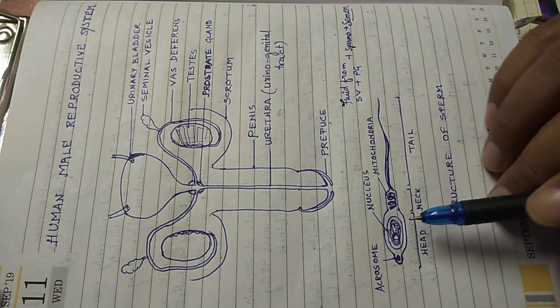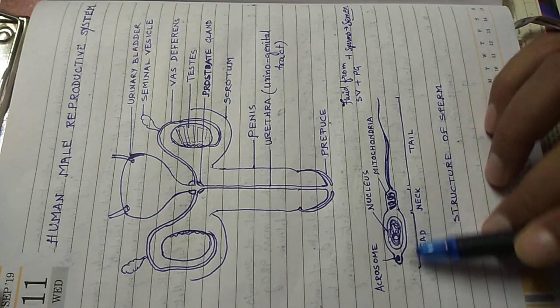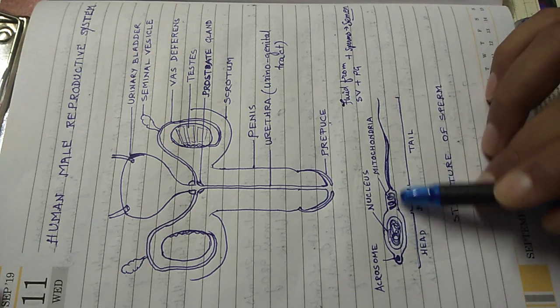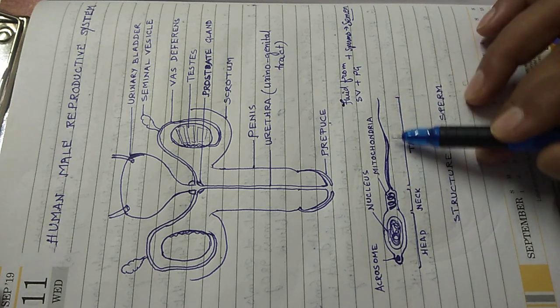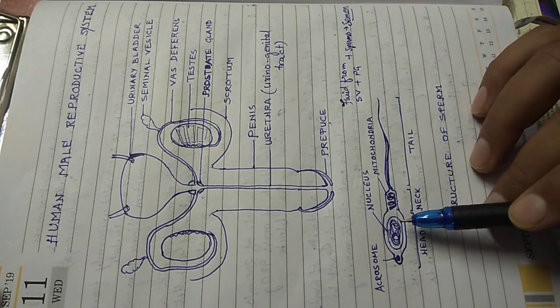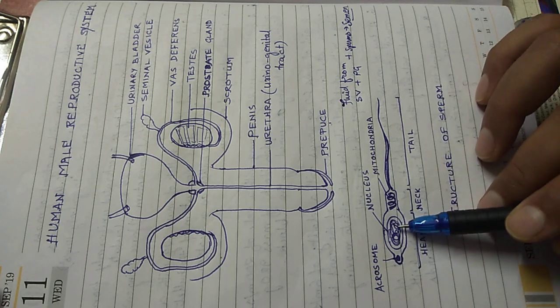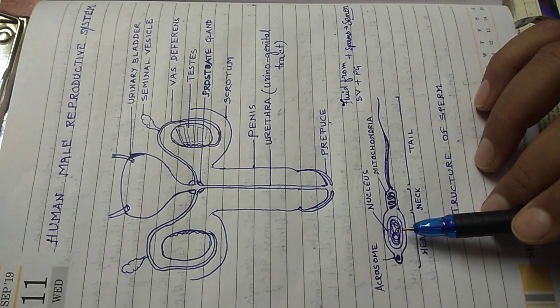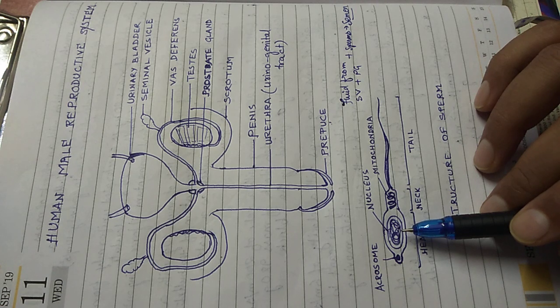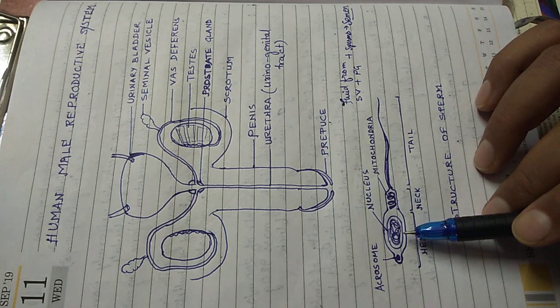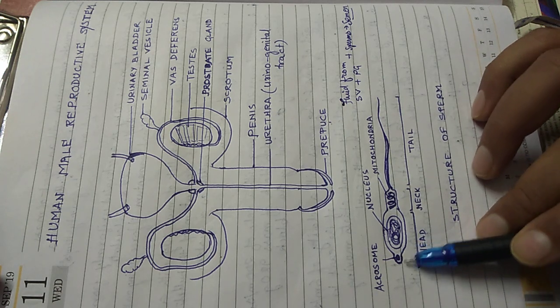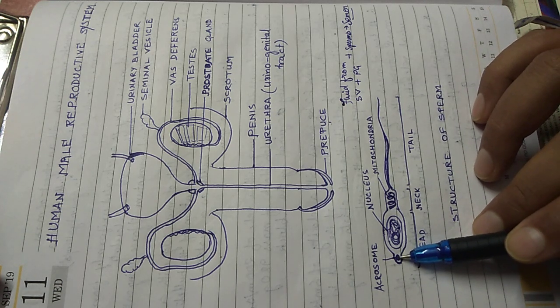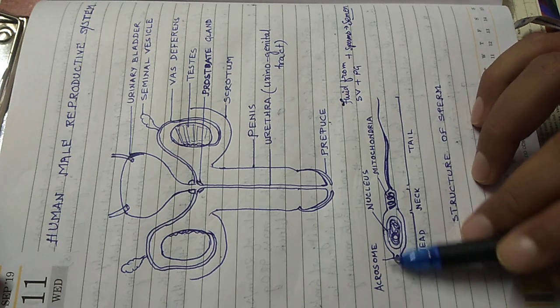So a typical sperm consists of the head region, a neck portion and a tail portion. The tail is a modified flagella which helps the sperm to swim. The head region contains the male nucleus which will carry forward the characteristics of the father to the next generation. And at the tip region of the sperm, there is a cell organelle which is called acrosome.